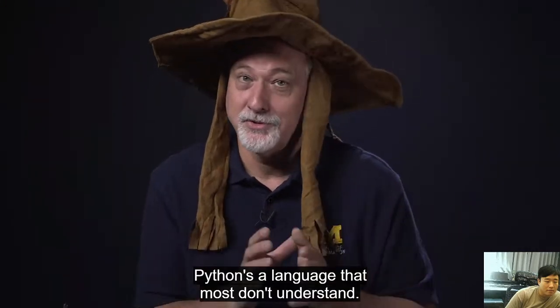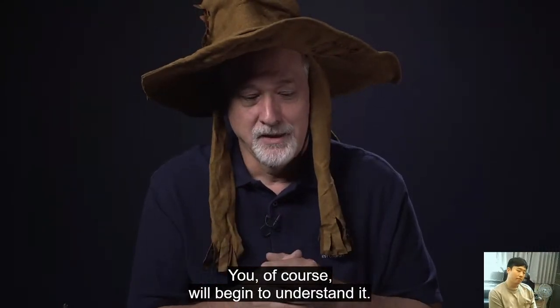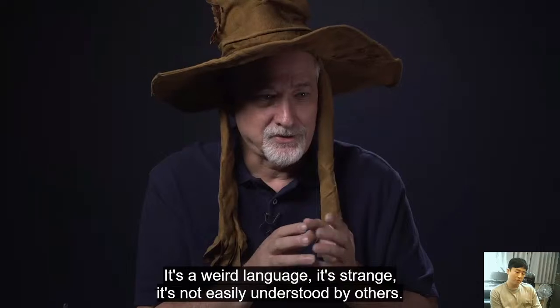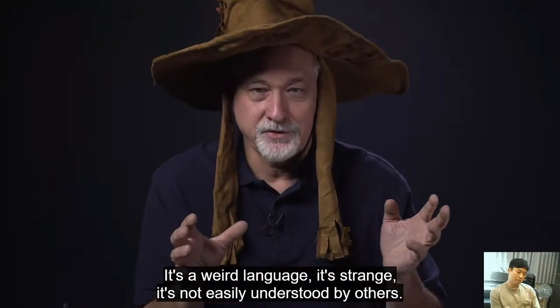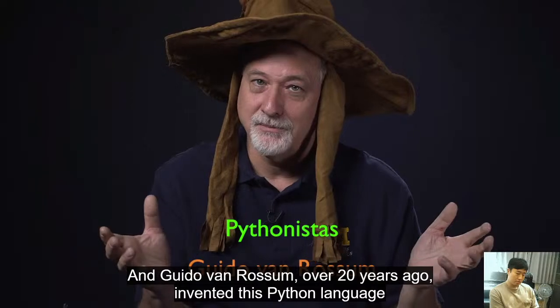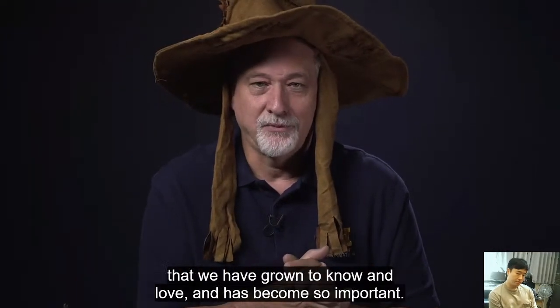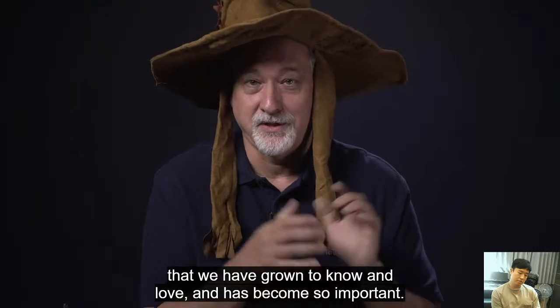Python's like that. Python's a language that most don't understand. You, of course, will begin to understand it. It's a weird language. It's strange. It's not easily understood by others. We call ourselves Pythonistas. And Guido van Rossum, over 20 years ago, invented this Python language that we have grown to know and love and has become so important.